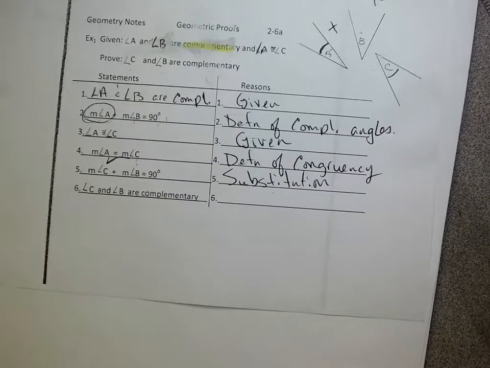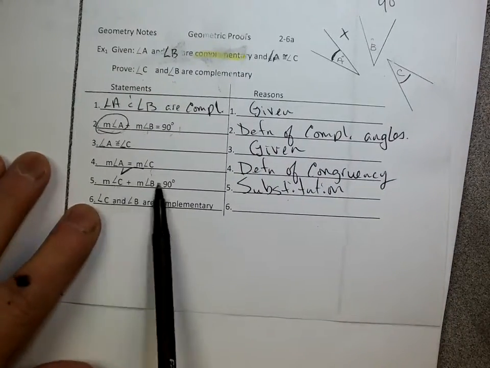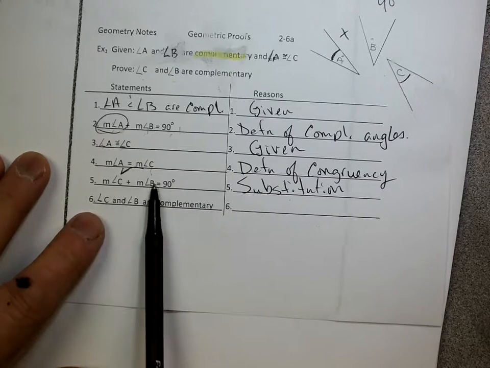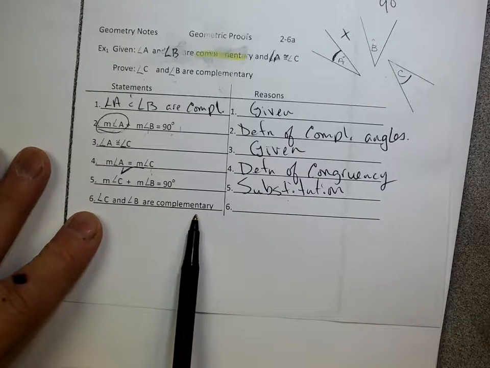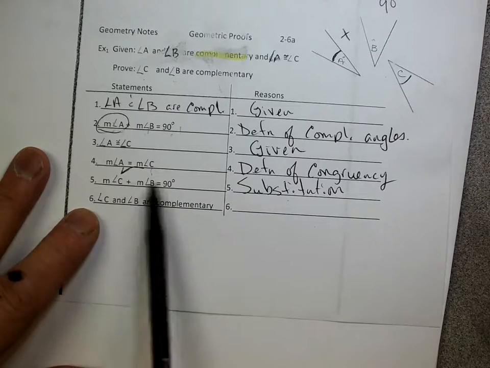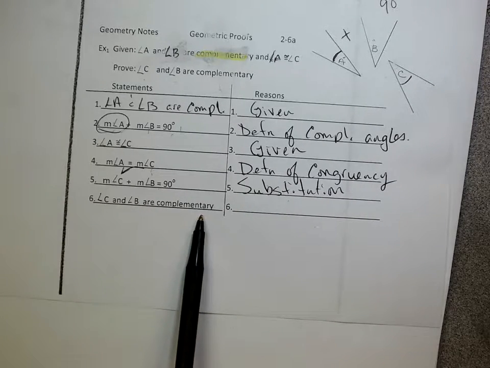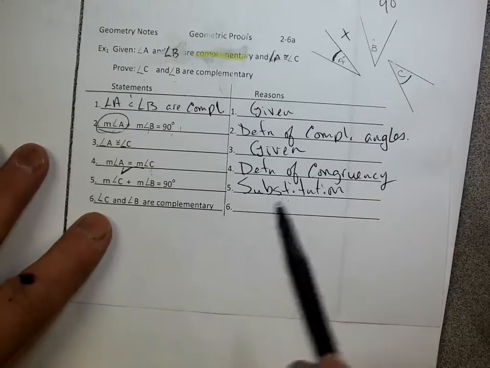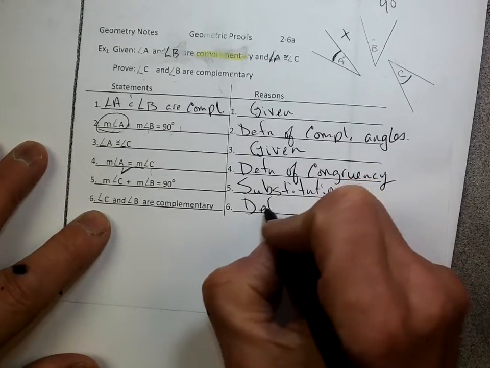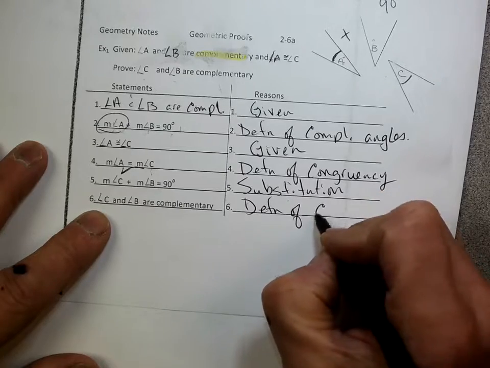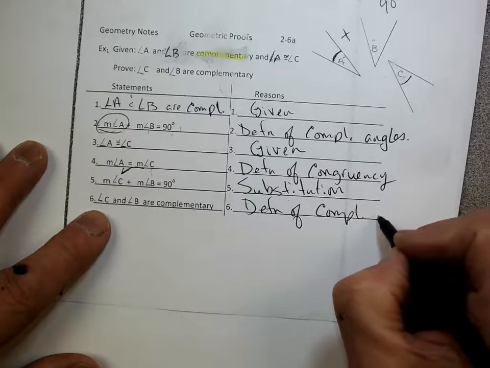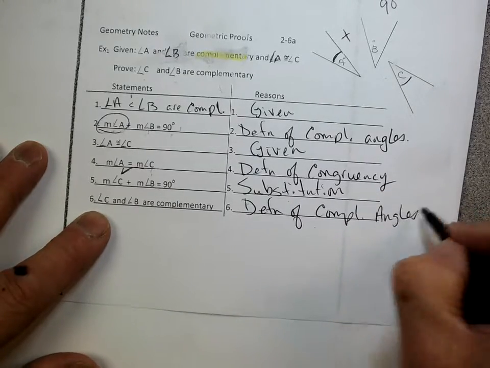Okay, last step. If we go to the fact that two angles add up to 90, and then I say they're complementary, that's by the definition of complementary angles again. Definition of complementary angles. That's your first proof.